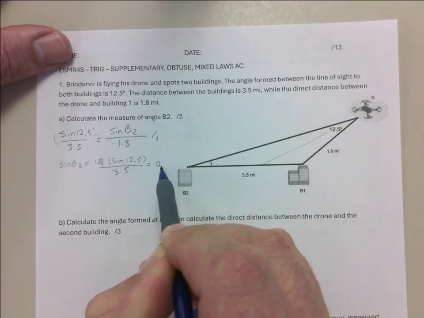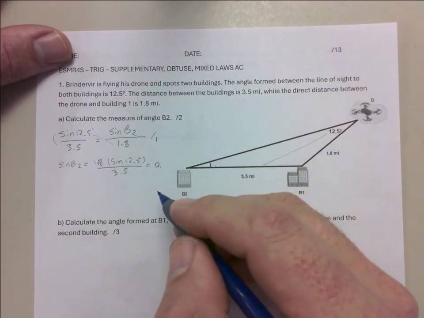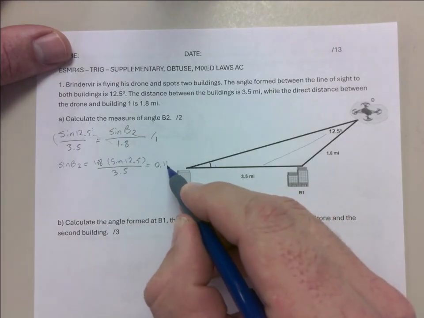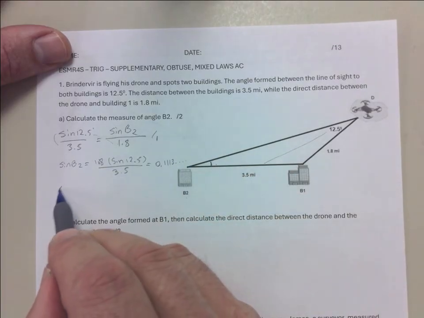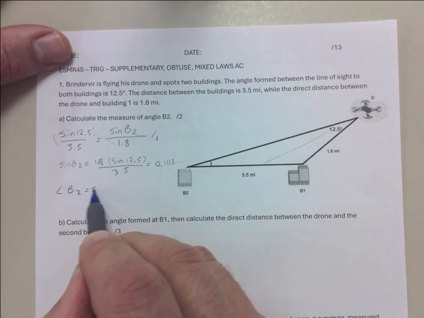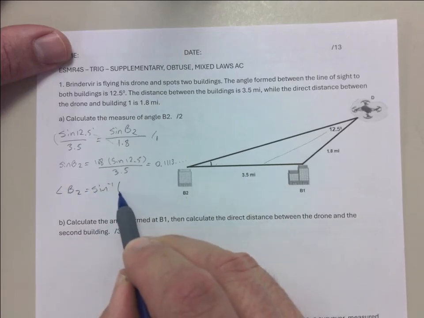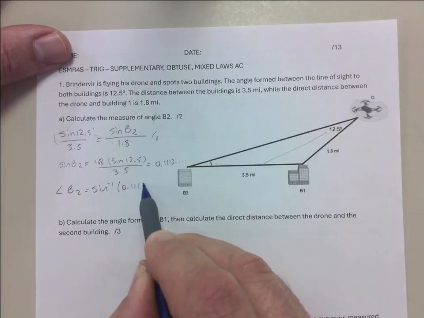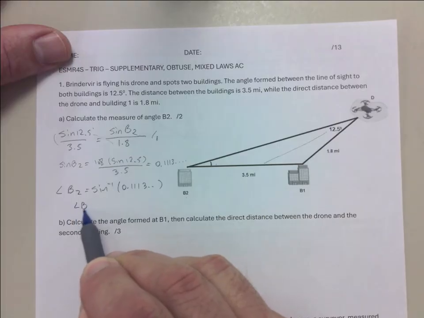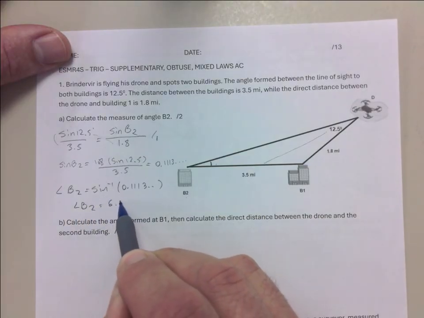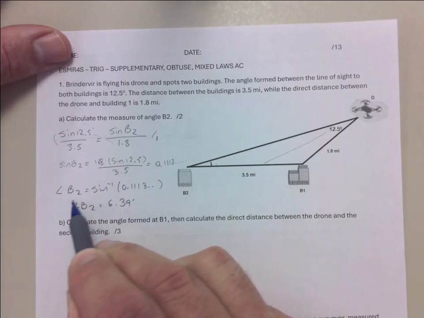You get 0.1113, and that keeps going. So the last line is B2 is equal to sine inverse of 0.1113 and something. So use all decimals. So angle B2 is 6.39, which probably threw you off, right?